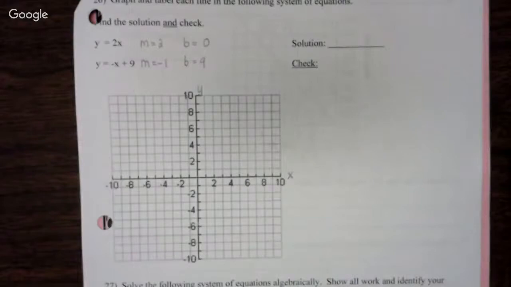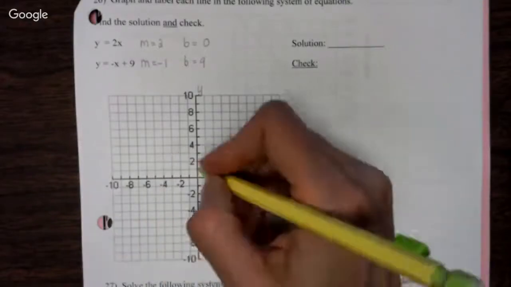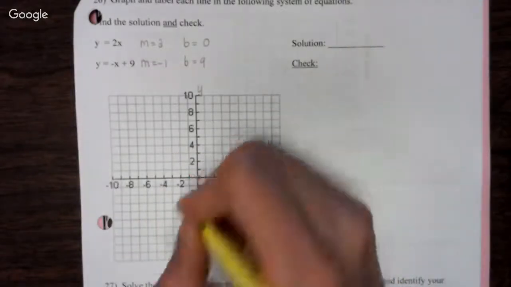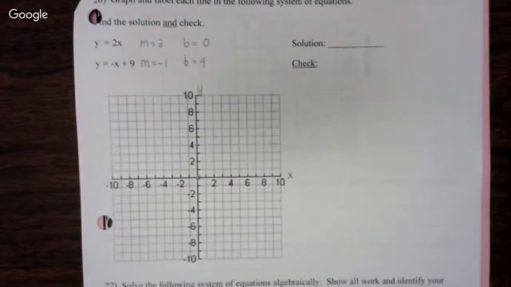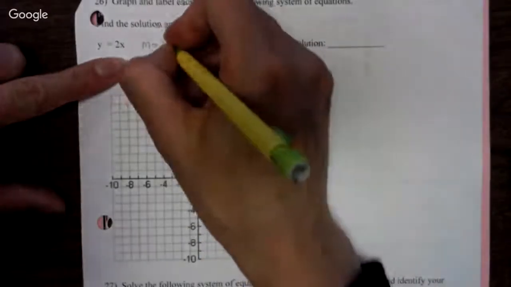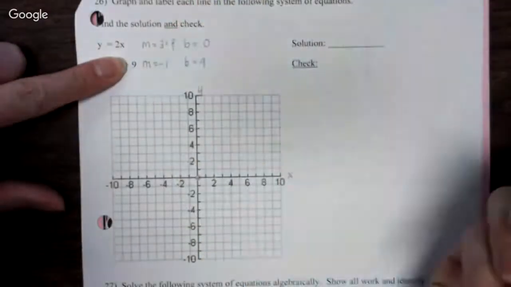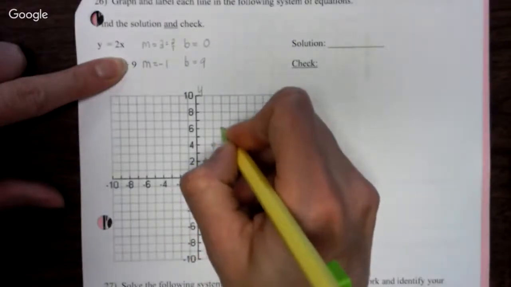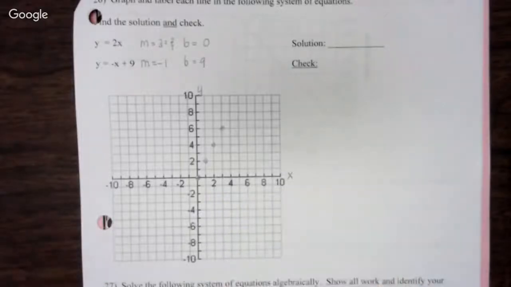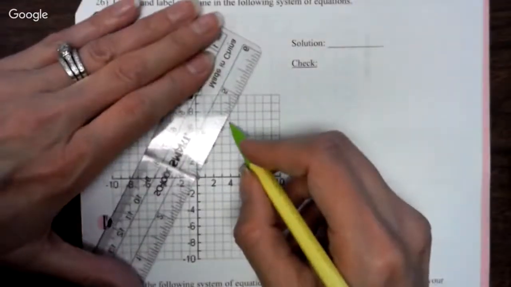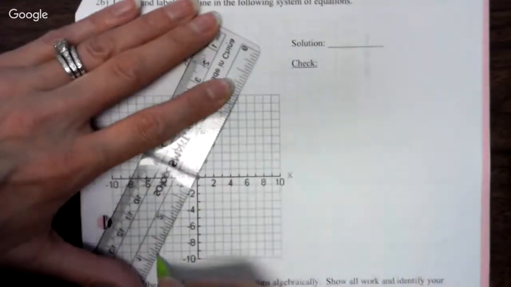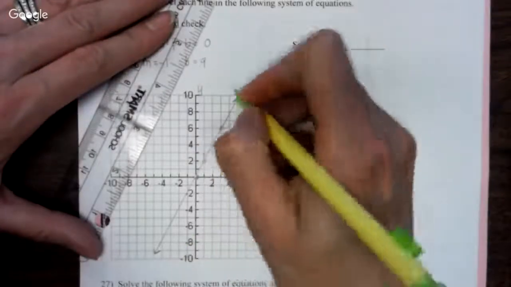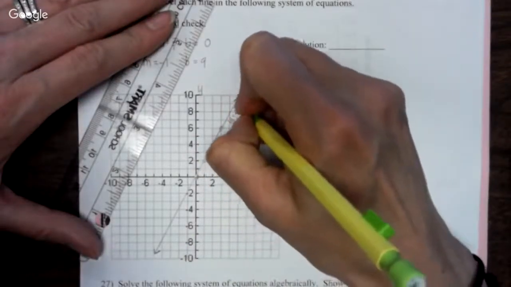Since our y-intercept is 0, that's our starting point. We're going to put a dot right at 0. Then we're going to go up 2 over 1, because 2 is the same thing as 2 over 1. We'll do that a couple times. I'm going to get a straight edge. Yes, you should be using a straight edge because that will help you identify your points very clearly. Don't forget to put arrows on the end and label it with the equation of the line.